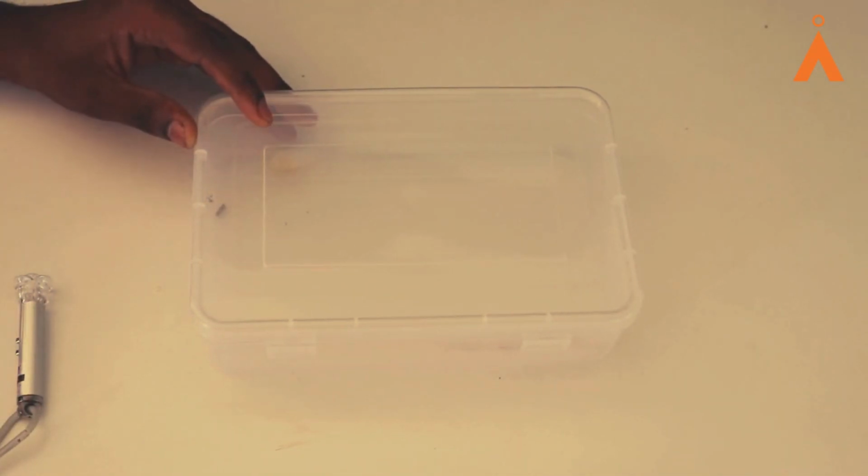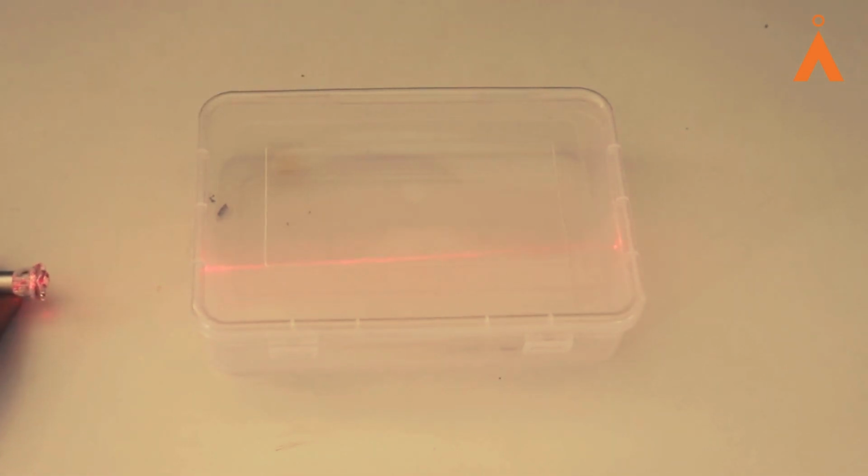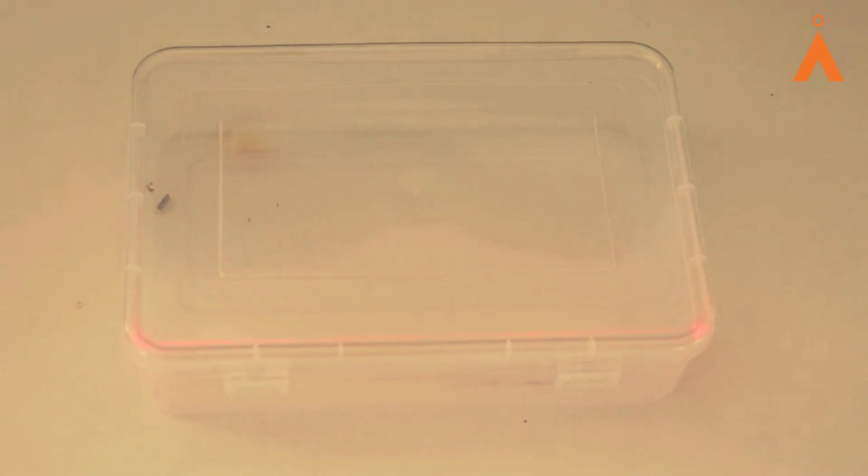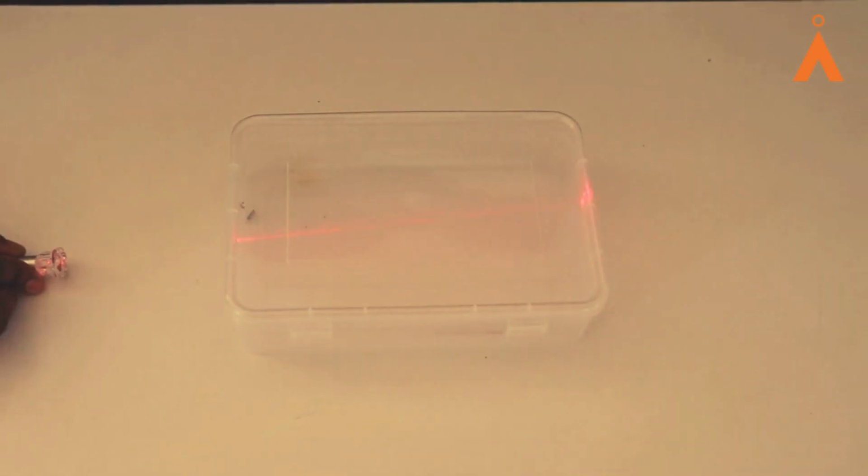Remove the incense stick and quickly focus a laser light from one of the sides of the box in such a way that the beam of light passes through the smoke. What do we observe? Can we figure out anything related to the beam of light?